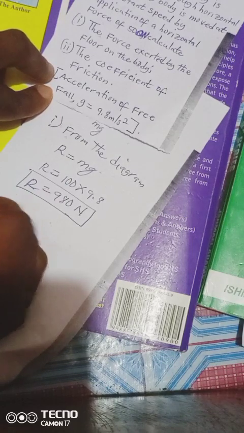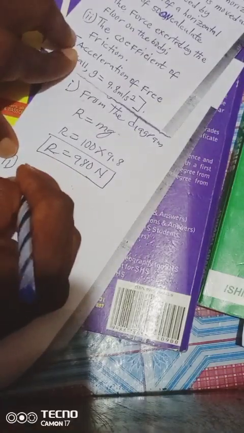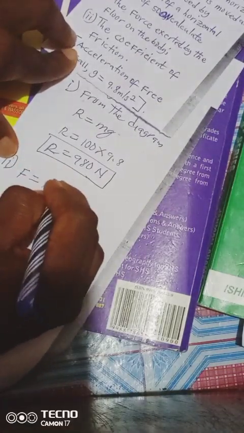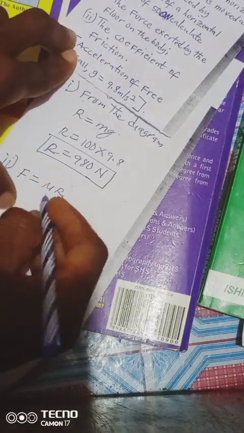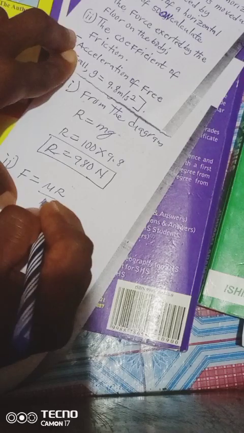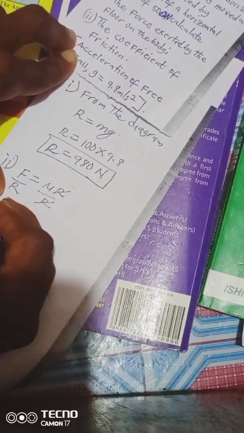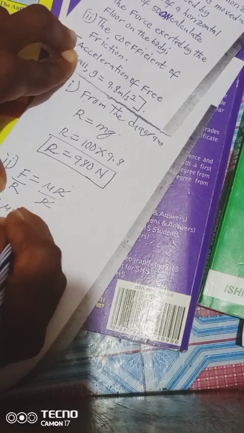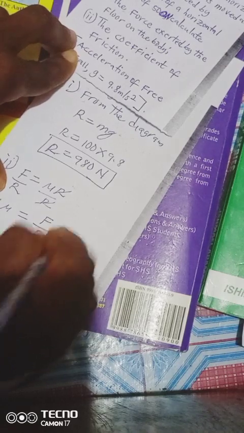Now R2, the coefficient of friction. If we want to find the coefficient of friction, we say the force F is equal to the coefficient of friction times the force exerted by the floor on the body. So now we're going to solve for the coefficient of friction. Divide both sides by R. So R and R cancel. Therefore our coefficient of friction will be equal to the force divided by R.